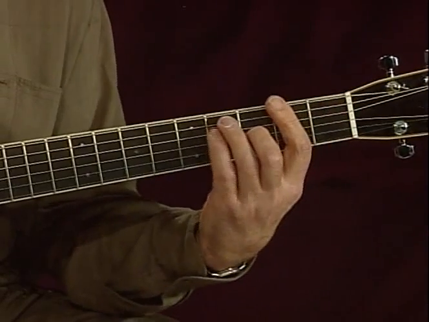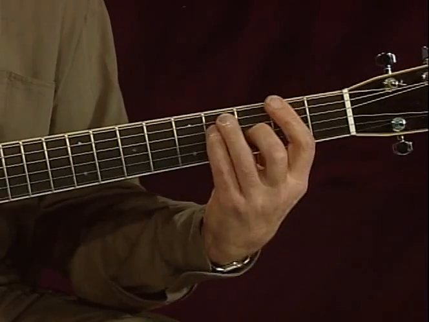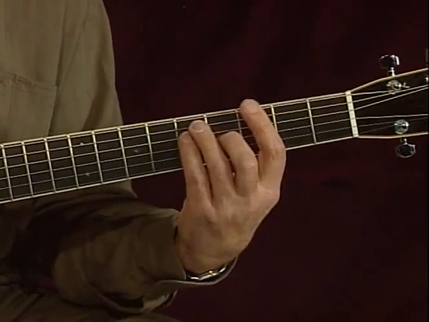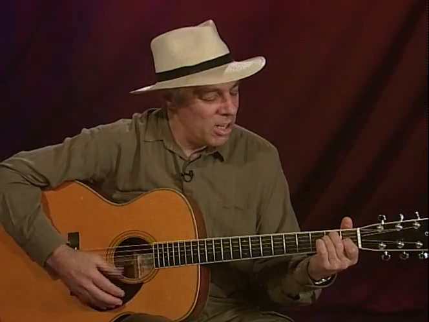If you moved it up a fret, you'd have what? F sharp. It could also be called G flat. If you moved it up here, where you've got a G note on the 6th string, that would be a G chord, and so on. By the way, you probably know that when you play an E down here, if you open up the 3rd string, it becomes E minor.